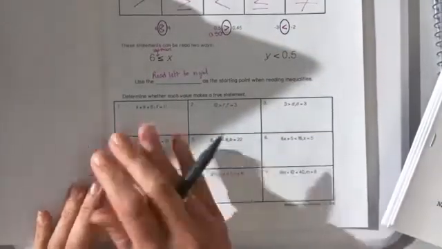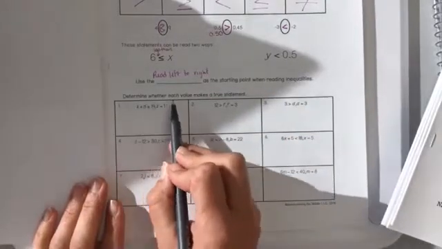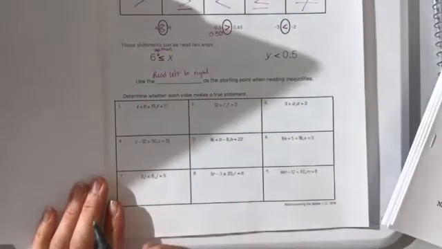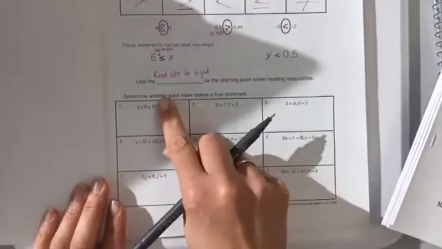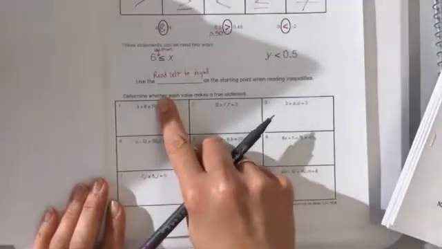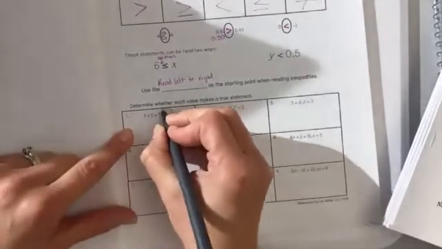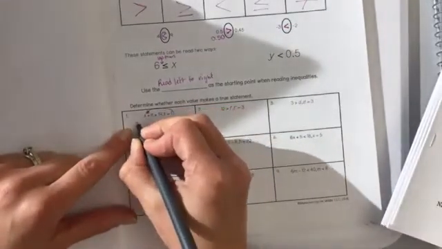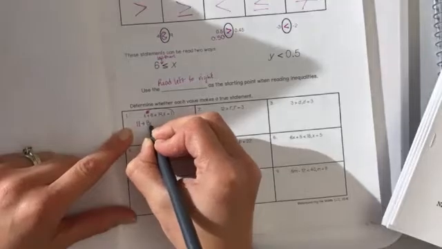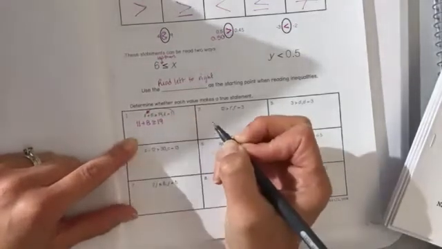So the first type of problem, we don't have to go through all of these, but it says determine whether each value makes a true statement or not. First off, they give you an inequality, then they tell you what k is. So for example, if I put 11 in for k, this would be 11 plus 8 greater than or equal to 19. Well, what's 11 plus 8?